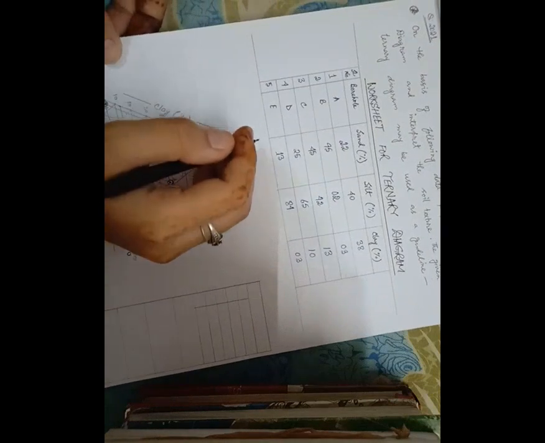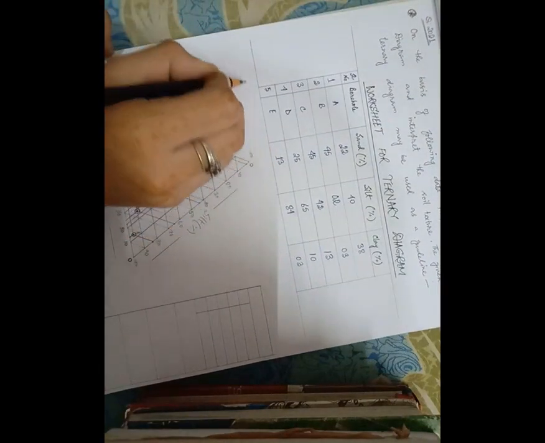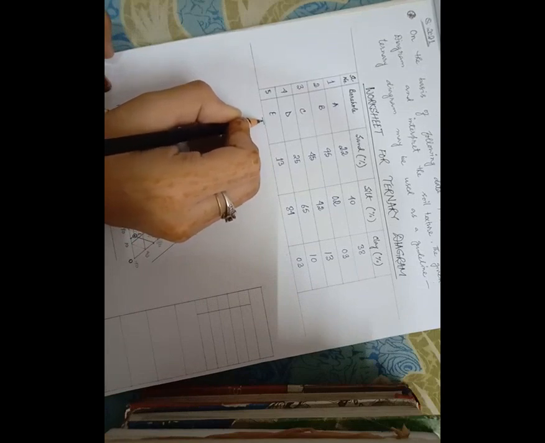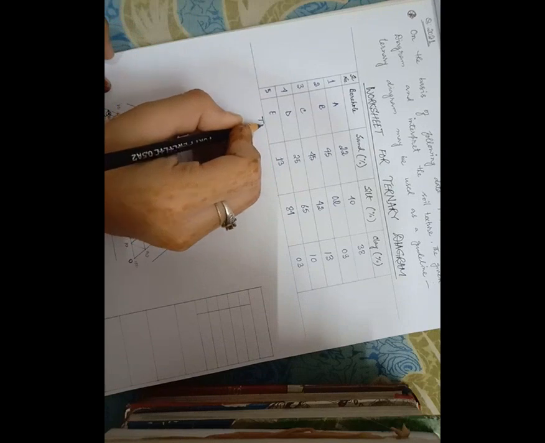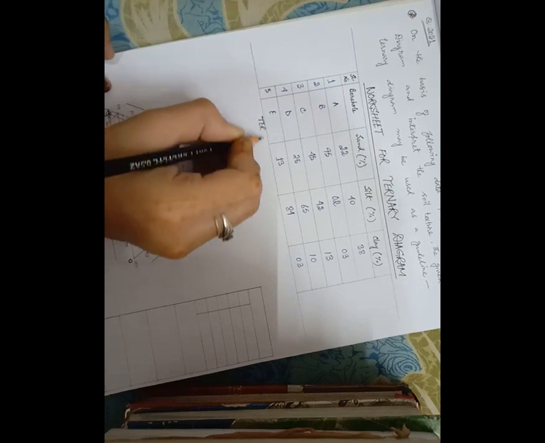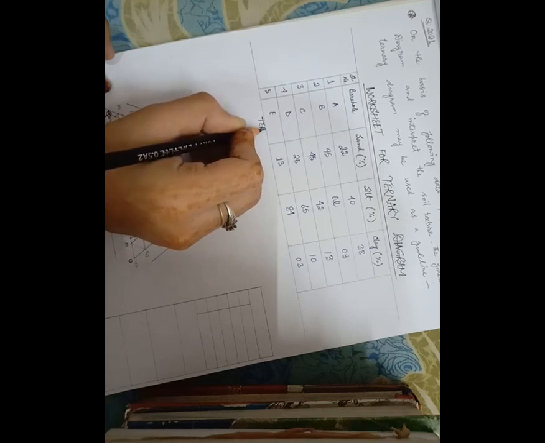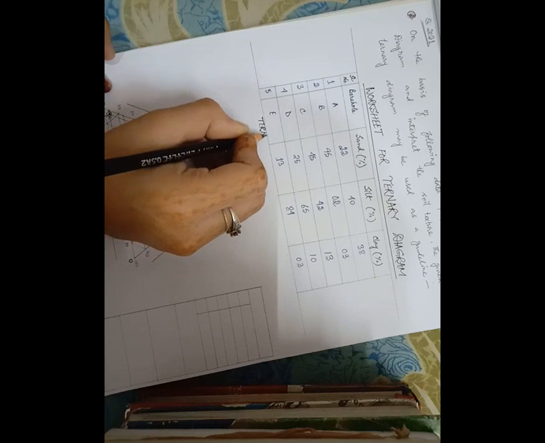Now it's done to the heading of the diagram. So the heading of the diagram, you can write it broadly, but because here the area is very short, I write it here.